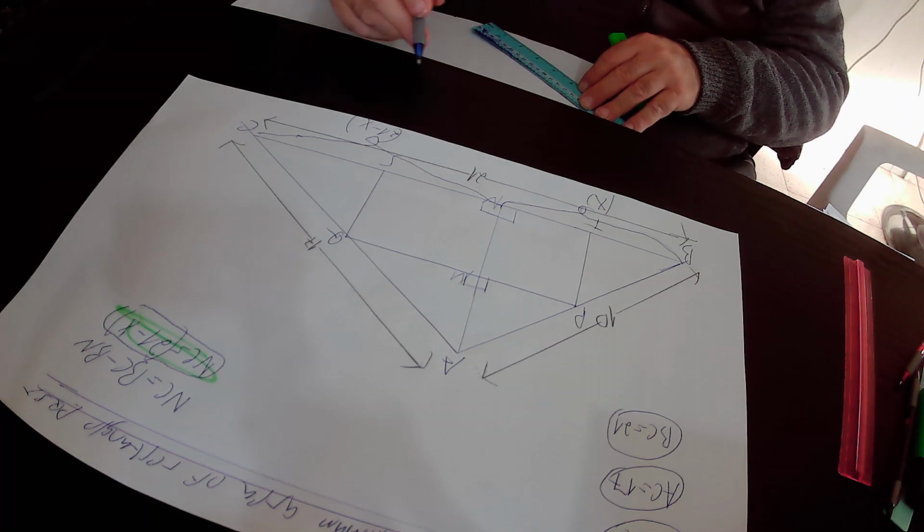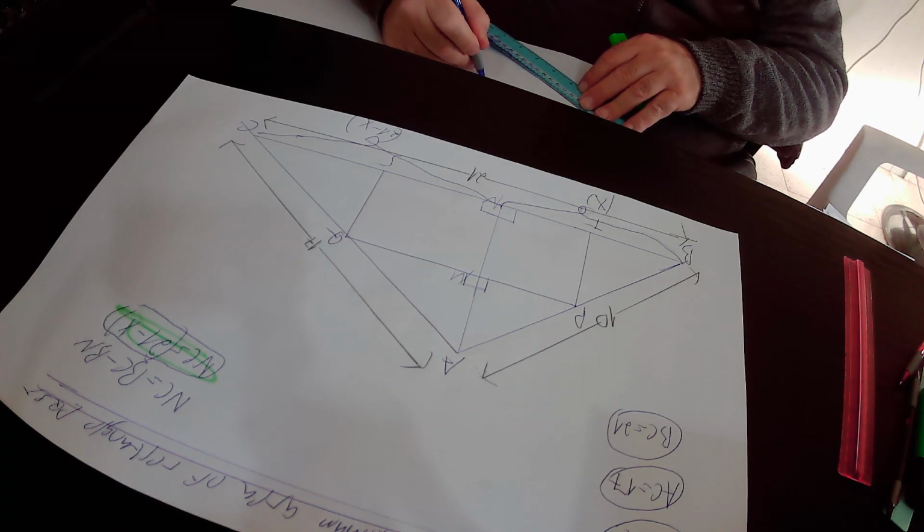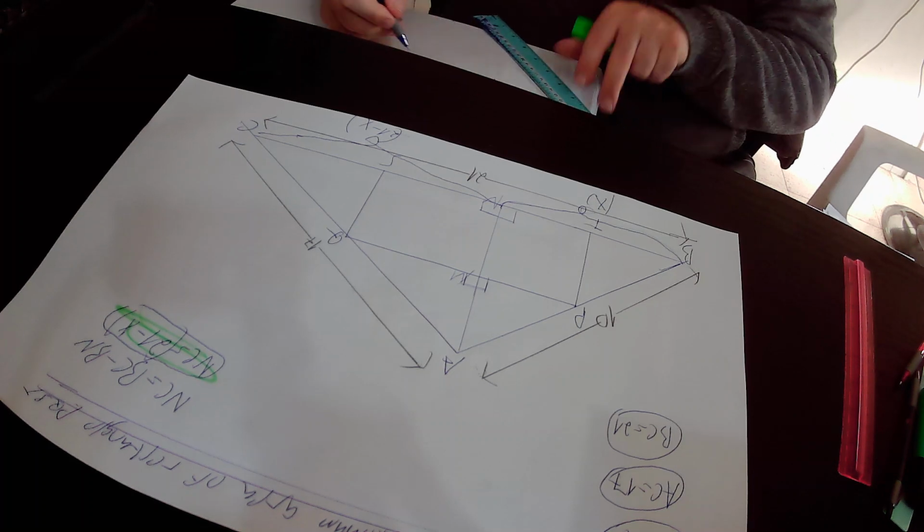Side NC equals 21 minus x units in its length. And the hypotenuse AC equals 17 units in its length, according to what is given in the question.